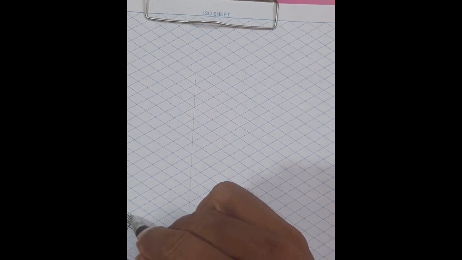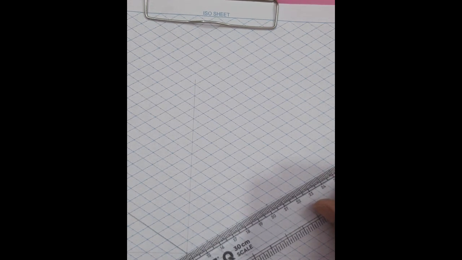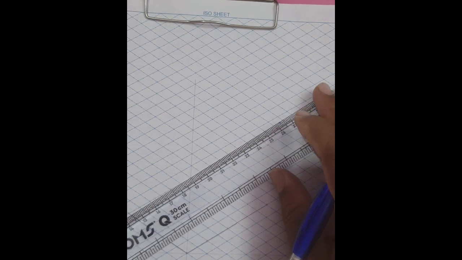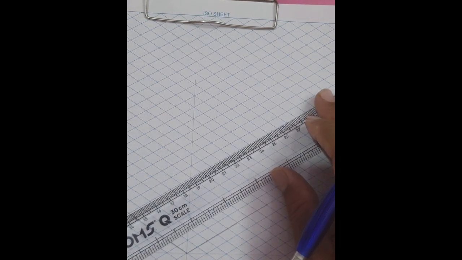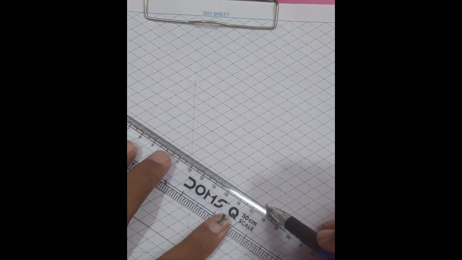Let us draw a very thick line here because these bottom edges are clearly visible. Now draw thin lines here.